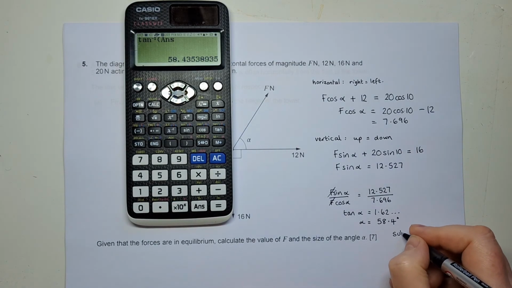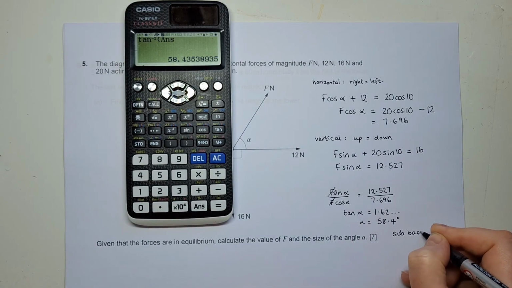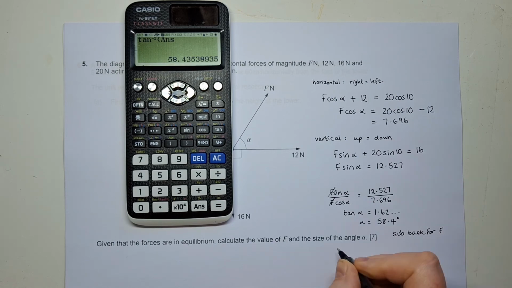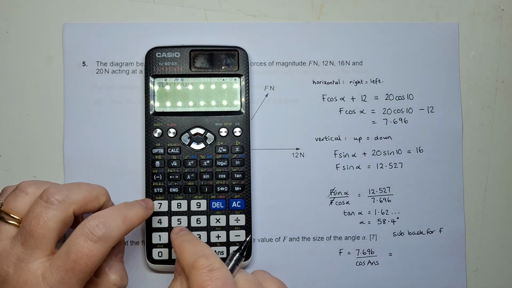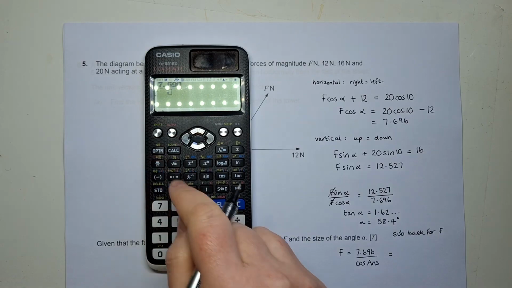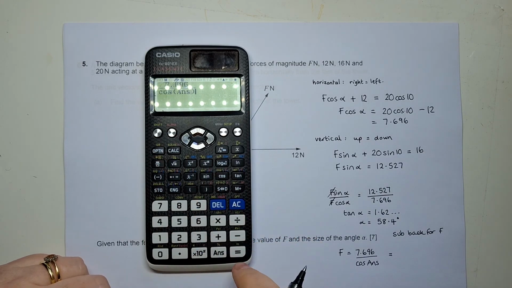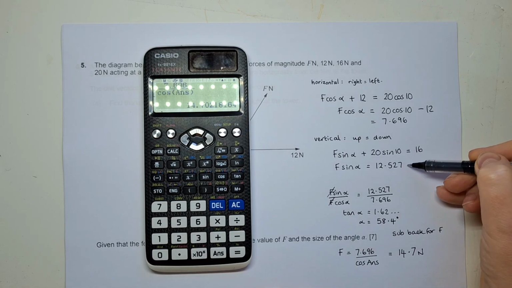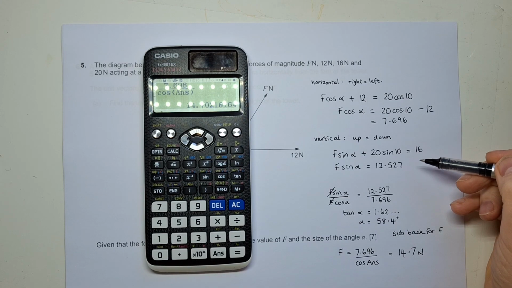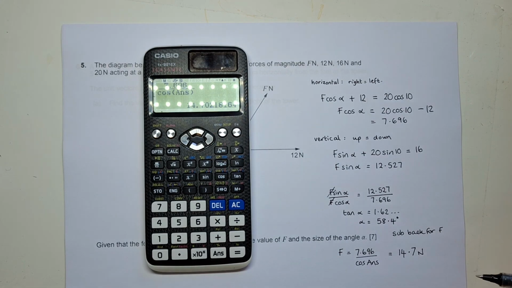And then I can sub back for F. So I can sub into either equation. I'll go for 7.696 divided by cos of my answer. 7.696 over cos answer is 14.7 newtons. I know I rounded to 3 decimal places here, but that should be plenty to be accurate enough to 3 significant figures at this point.